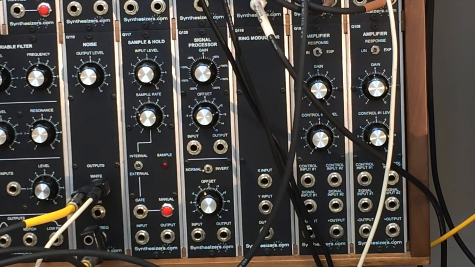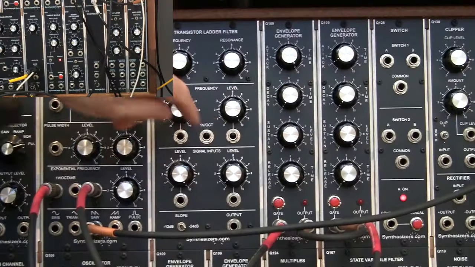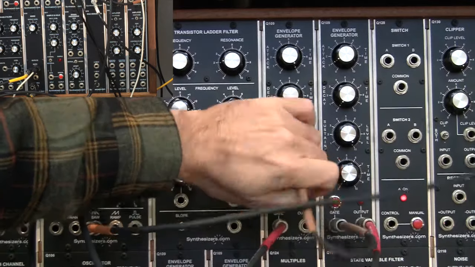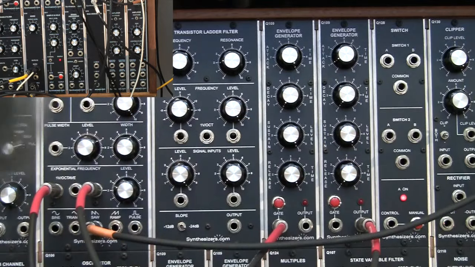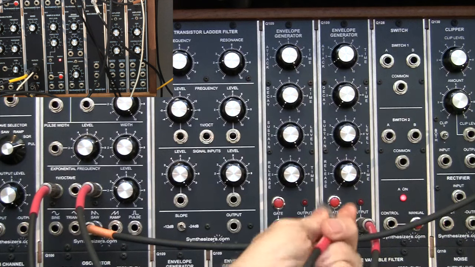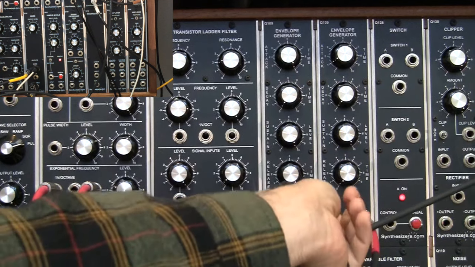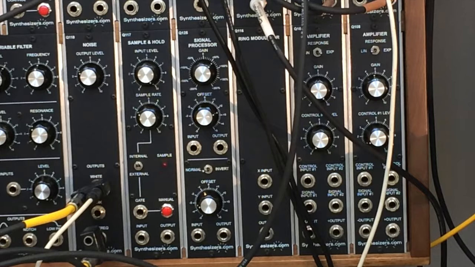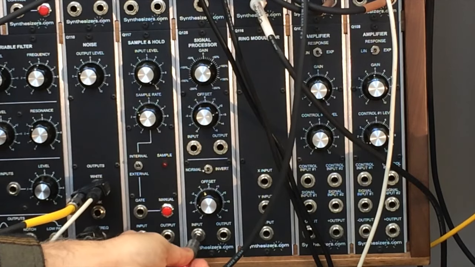And first what we'll do is we'll patch the output of the delay Q109 to the input of the Q125 right in here. So we'll take the output here. Let's remove this patch cable. Going to need a longer one. Take the output and patch it to the input of the Q125.